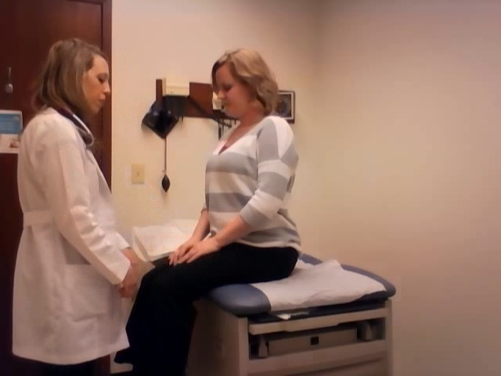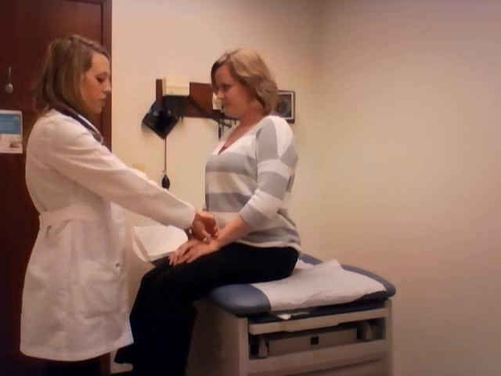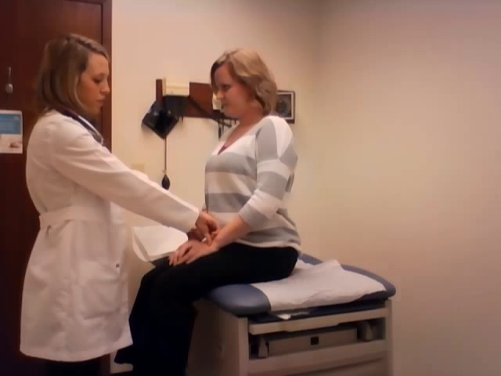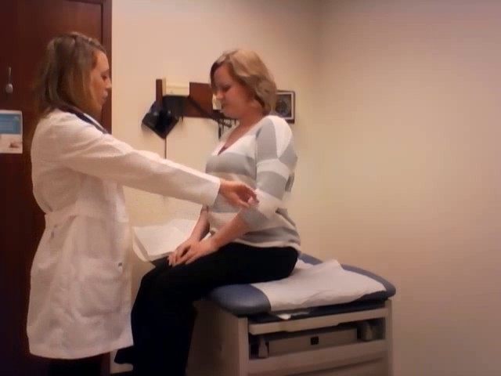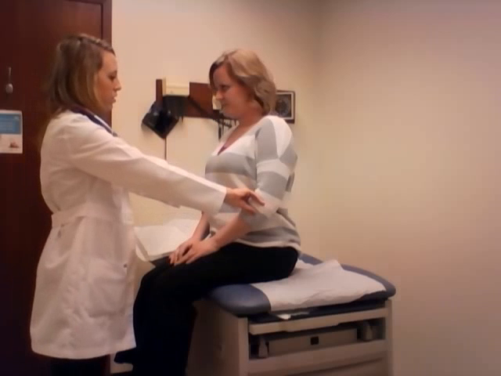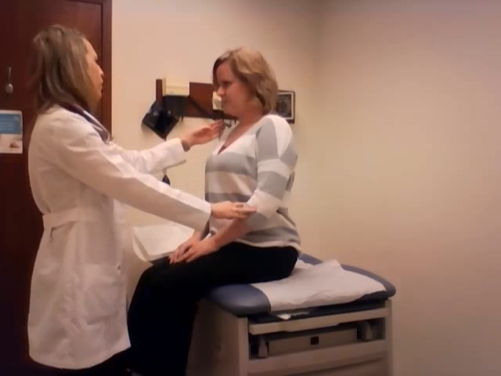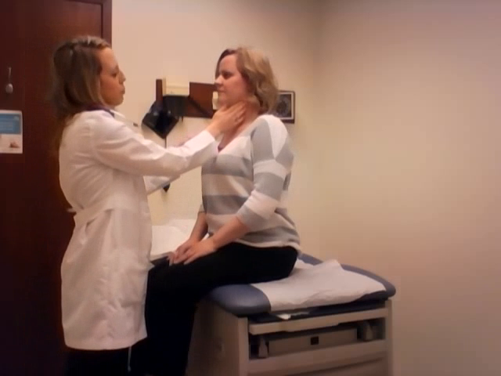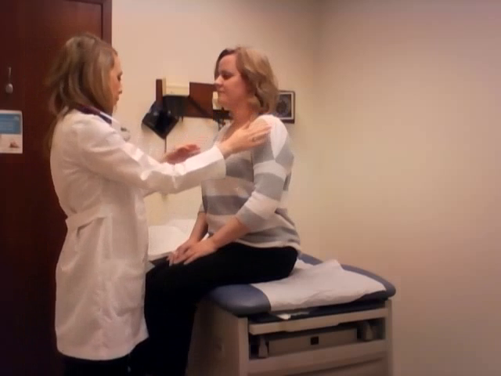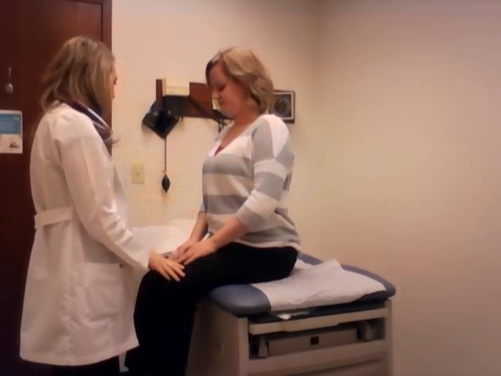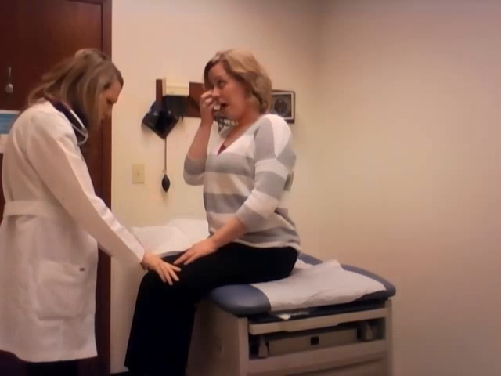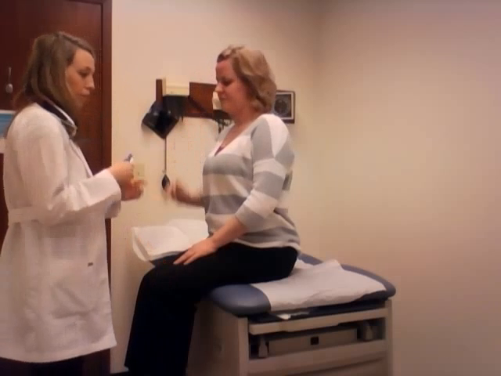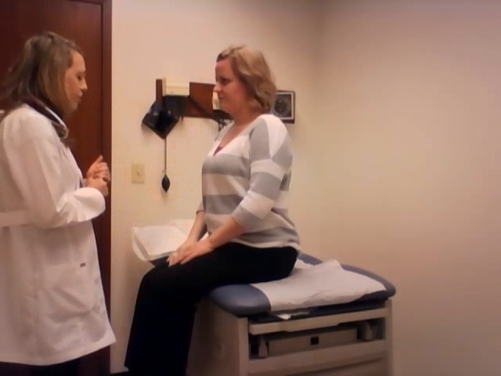I'm going to go ahead and palpate her radial pulses, which are regular and they're normal. They're not thready or bounding. And I'm going to check her brachial pulses. And just to double check, I'm going to go ahead and palpate her carotid pulses, one at a time, which are also palpable, regular, not thready or bounding.